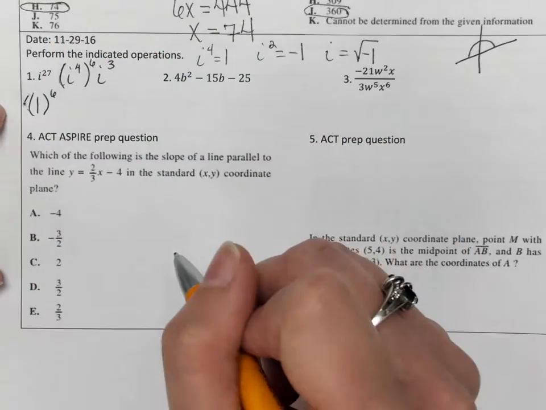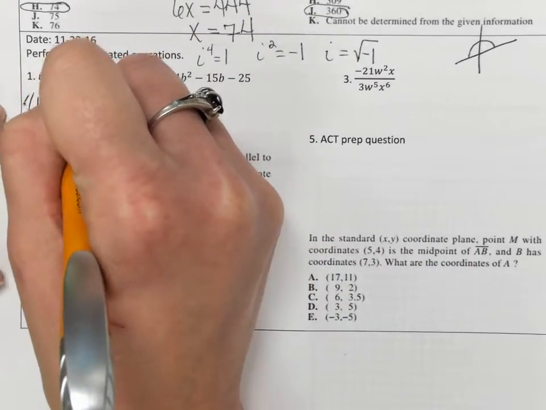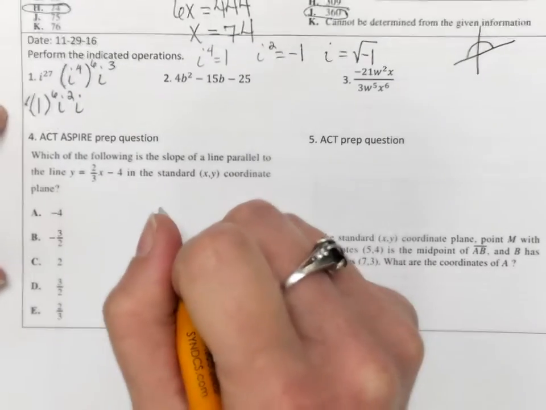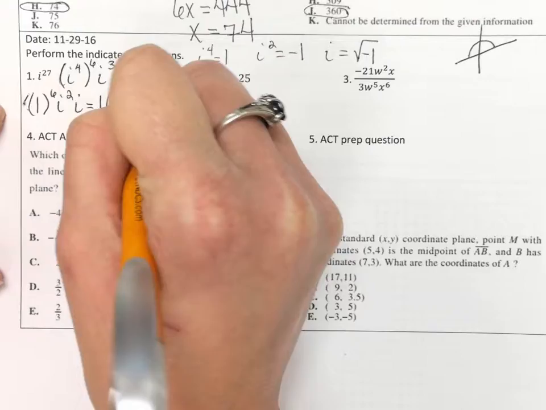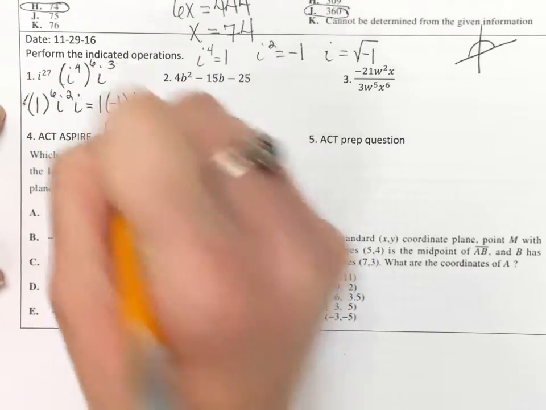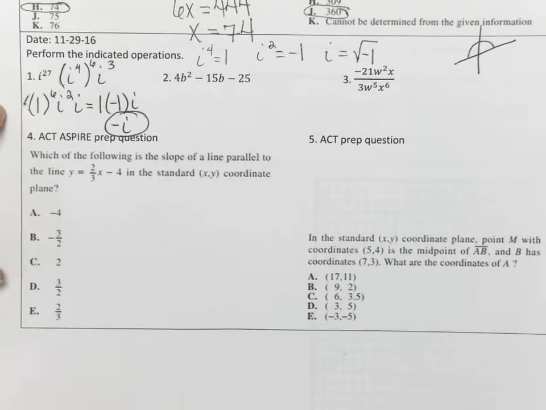Let's see. So i to the 4th is 1. And then I can break this up as i squared times i. So this is 1 times -1 times i, which is -i.